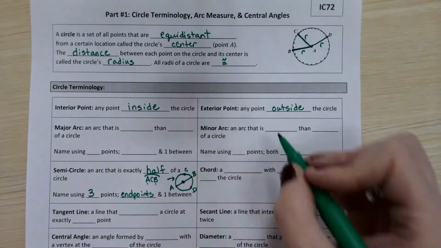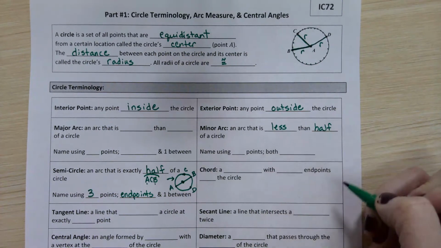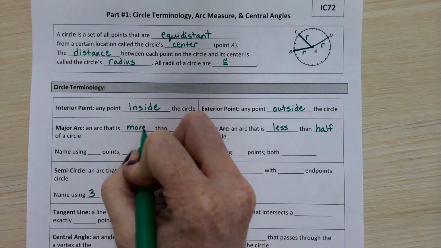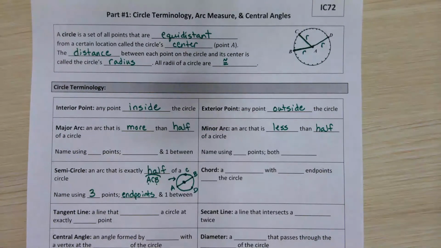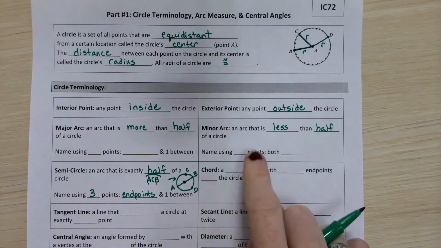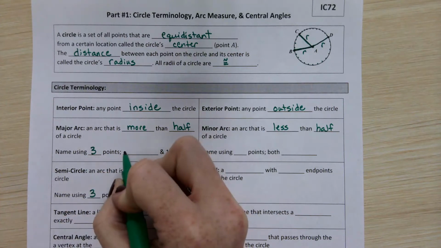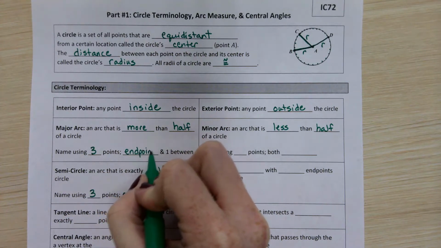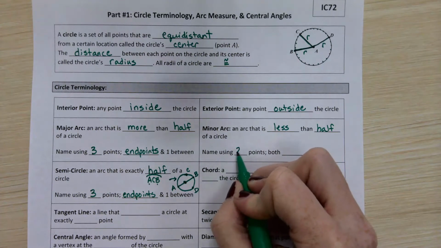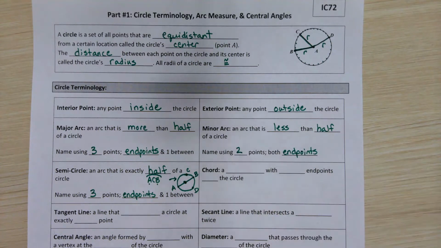Minor arcs are going to be arcs that are less than half of a circle, while major arcs are going to be arcs that are more than half of a circle. So if it's bigger than a semicircle, it's a major arc. If it's smaller than a semicircle, then it's a minor arc. Major arcs, we're going to stick with 3 points to name them. So again, like the semicircle, it'll be the end points and one of the points in between. But for a minor arc, we're only going to use 2 points, just the end points.